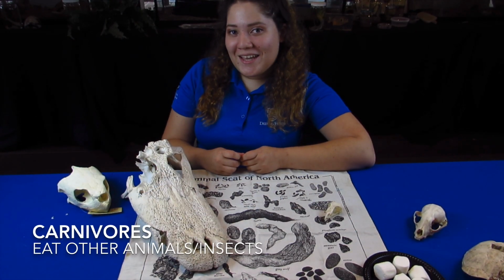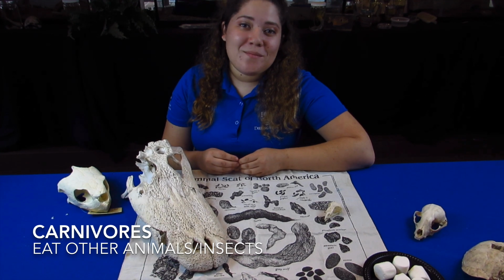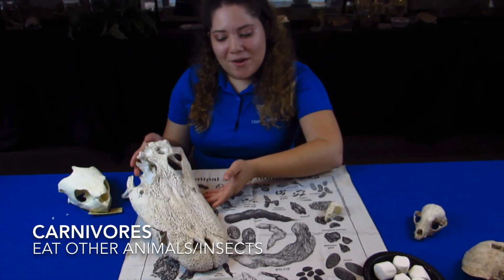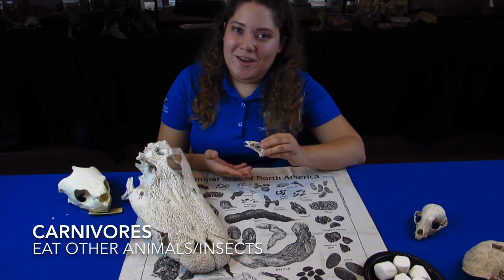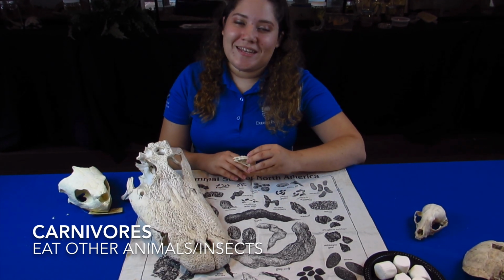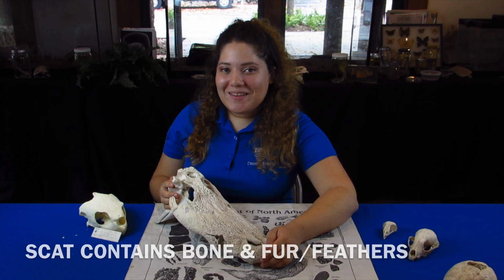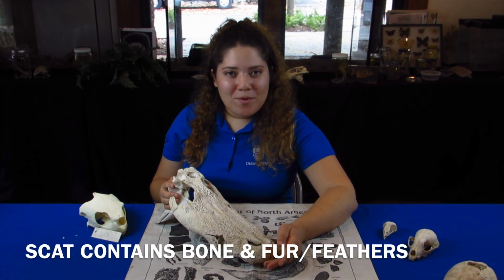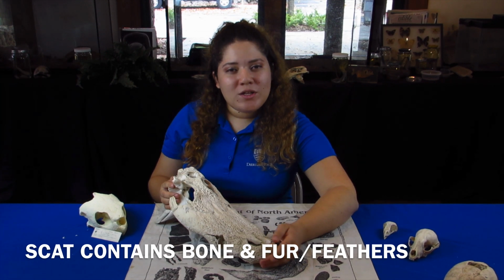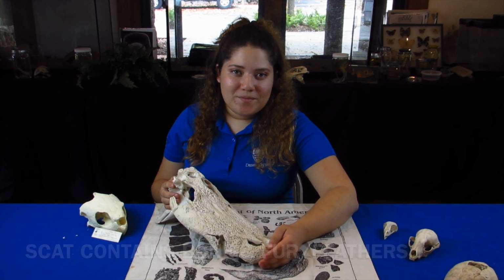The second type of diet is that of a carnivore. Carnivores eat meat primarily. For example, this American alligator. A second type of carnivore, though, is this warbler right here, which is an insectivore, so eats primarily insects. Typically, in carnivore scat, we're going to find the remains of the animal it preyed upon. For example, you can find bones sometimes, but usually you're going to find feathers and fur.